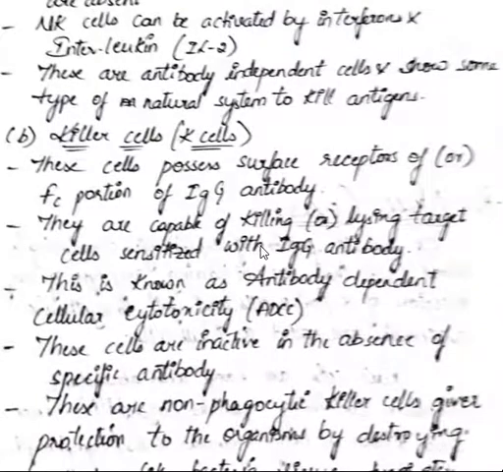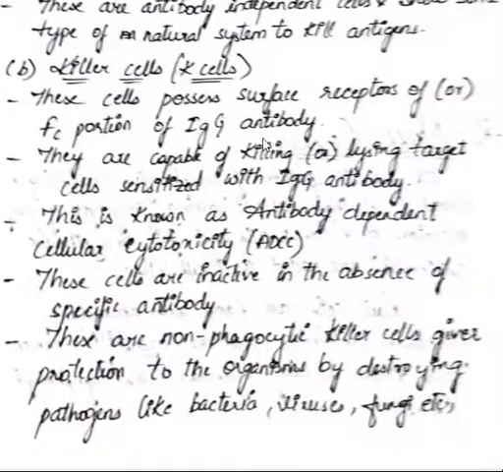Then coming to the killer cells, these cells possess surface receptors for the Fc portion of IgG antibody. So IgG antibody possesses two parts, isn't it? Fab part and Fc part. So the IgG antibody Fc part is going to be bound on these cells, and those cells are called killer cells. They are capable of killing or lysing the target cells sensitized with IgG antibody.